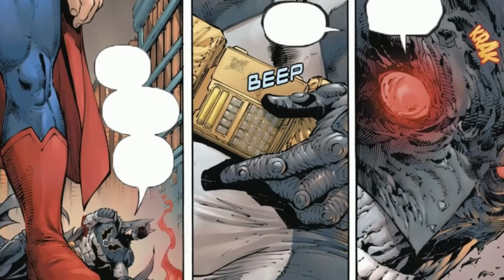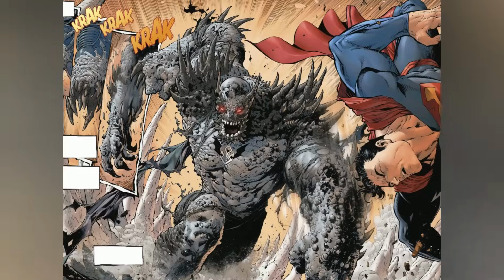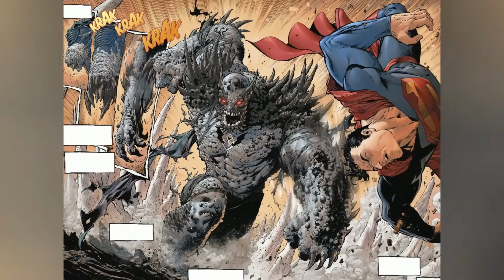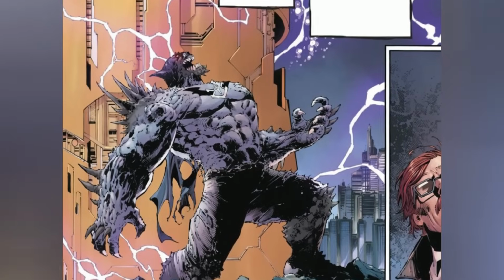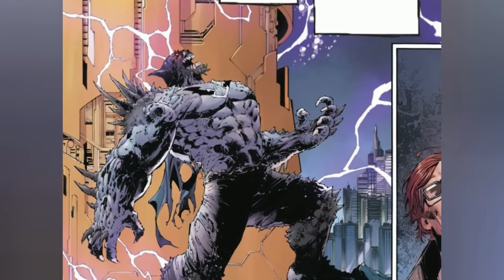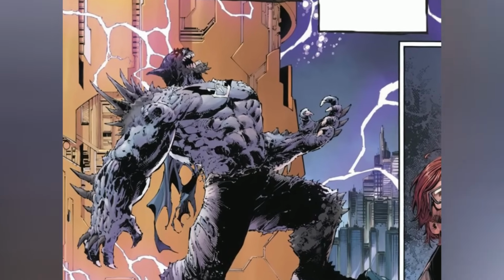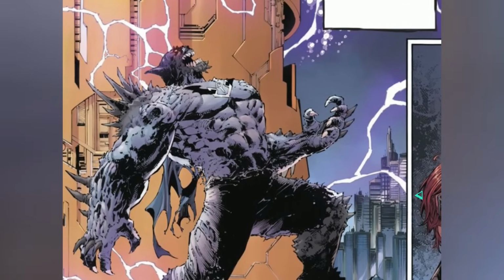In a desperate move, Batman took the Doomsday Virus. It transformed him, giving him the strength to defeat Superman, but at a terrible cost, his own life. After defeating Superman, the Doomsday Virus spread, dooming his world. Batman, now called Devastator, watched as everything crumbled.